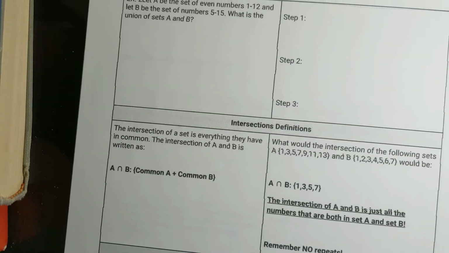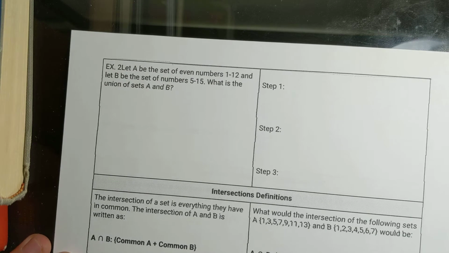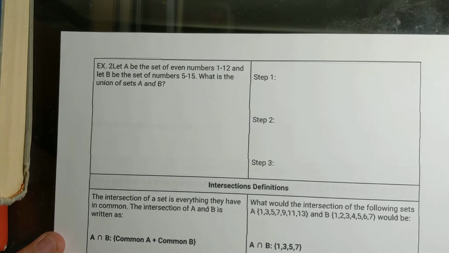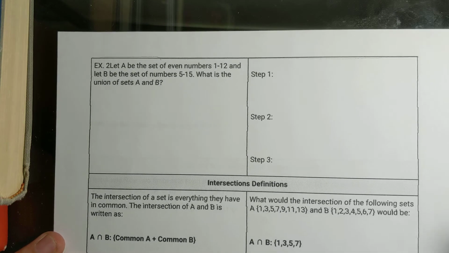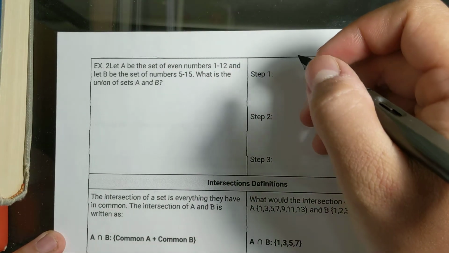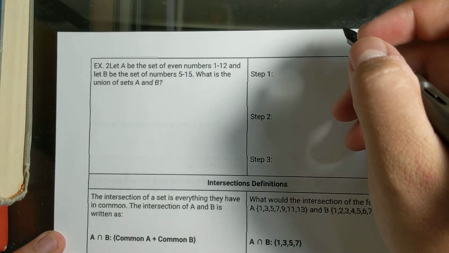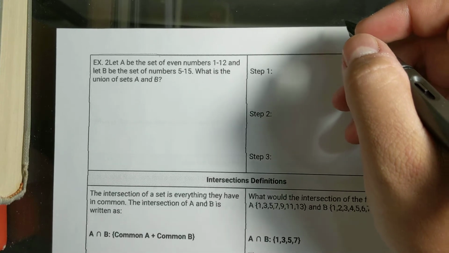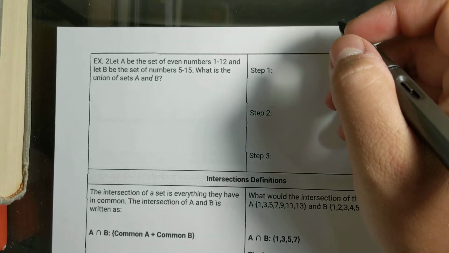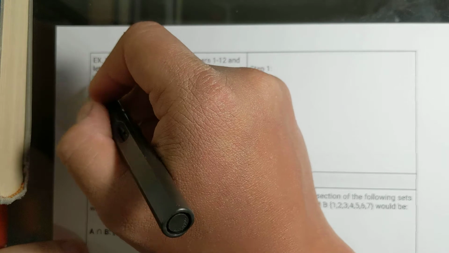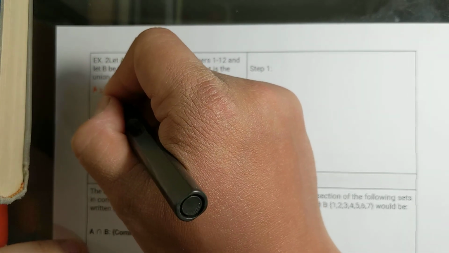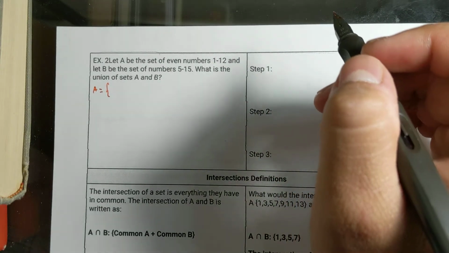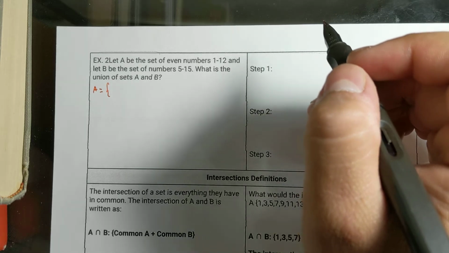Alright, so on question number 2. Let's suppose that we have a set A of even numbers from 1 to 12. In this particular thing here, it's really hard for me to visualize or understand how many data I have. So I will have to do something before I go to step number 1, which is to make a Venn diagram. I'll write down the collection that I have for A, even numbers. Please remember, this is the step before step number 1, which is make a Venn diagram.